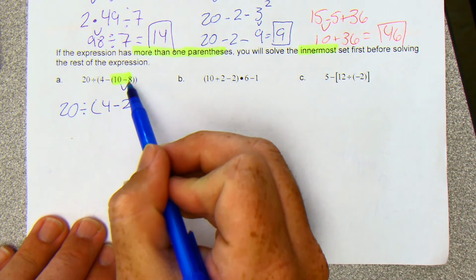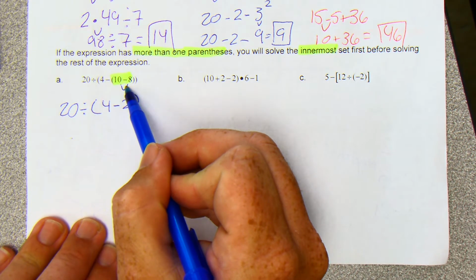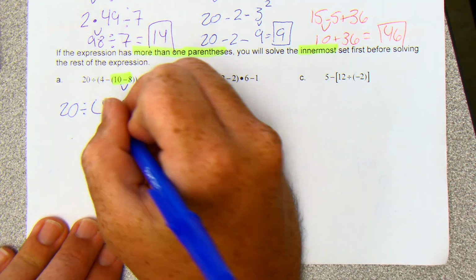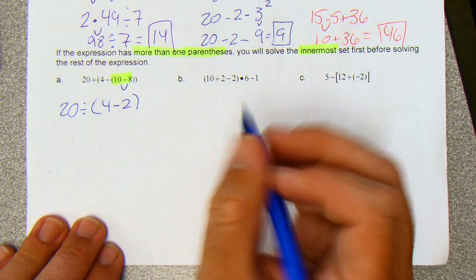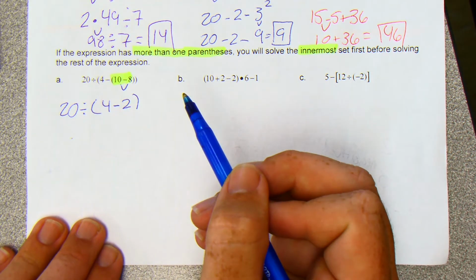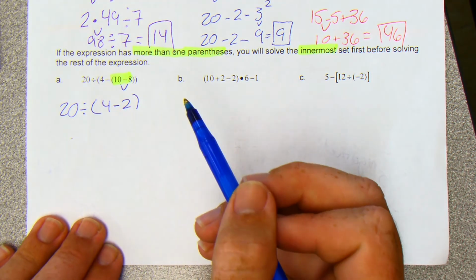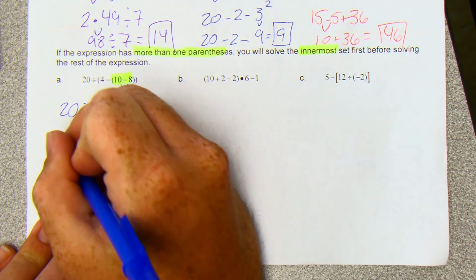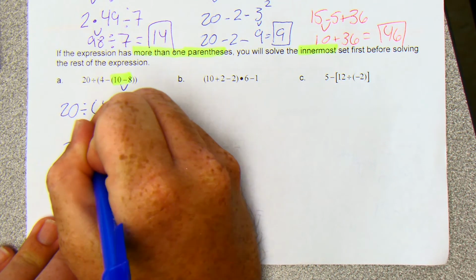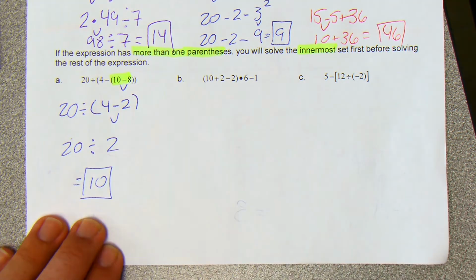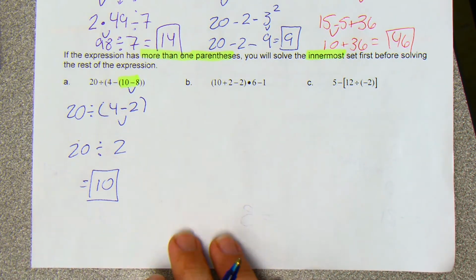So we solve the innermost set of parentheses first. That's this 10 minus 8. Now I need to solve this next set of parentheses, because before we can do multiplication and division, remember, parentheses come before that in our order of operations. So we need to solve what's in the parentheses first. I'm going to do 4 minus 2. 4 minus 2 is 2. I'm going to bring down my 20 and my divided sign, and 20 divided by 2 is 10. That's the final answer to that problem: 10.